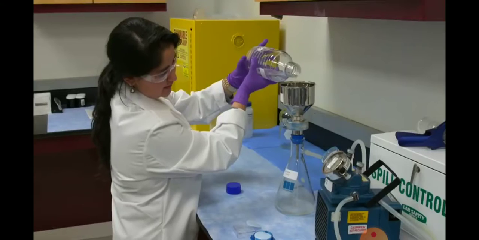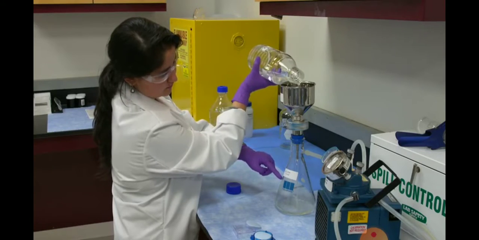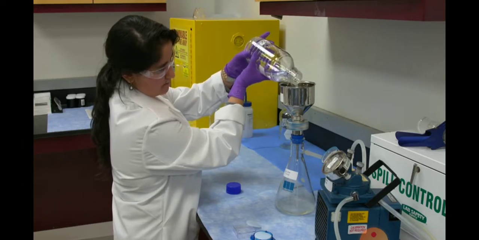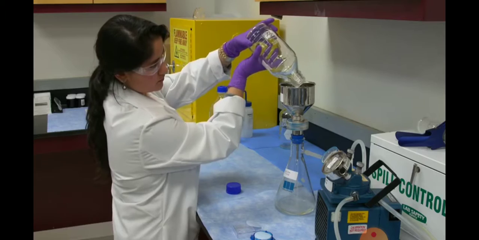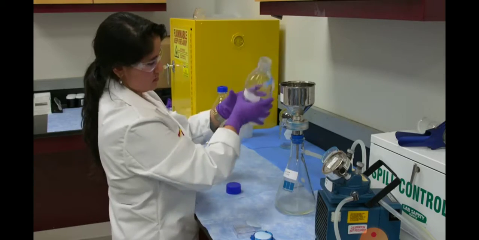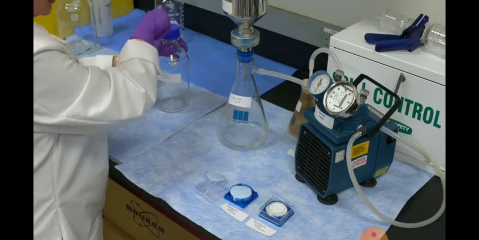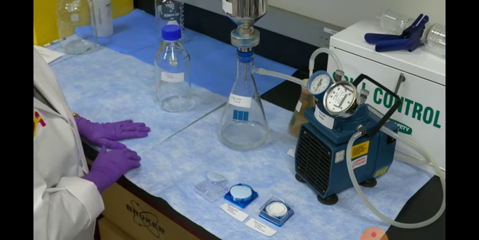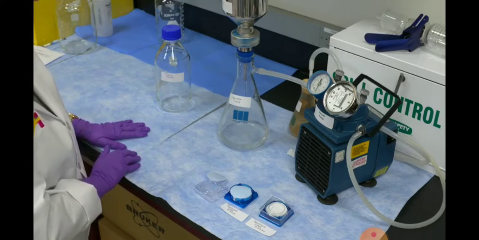It is being filtered in the sidearm flask. Now you wait for the filtration process to be completed.